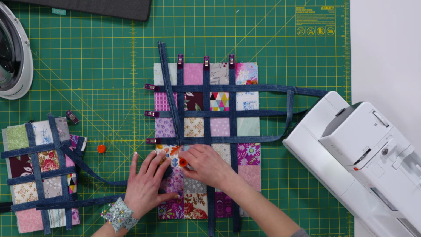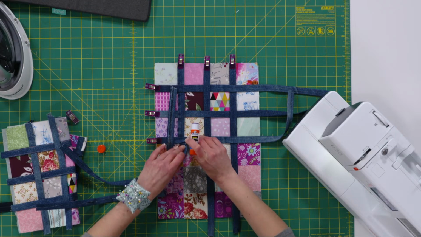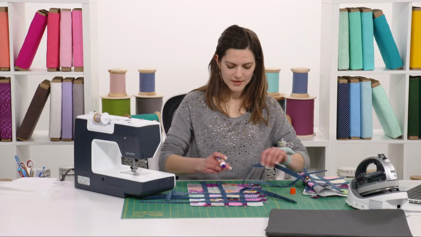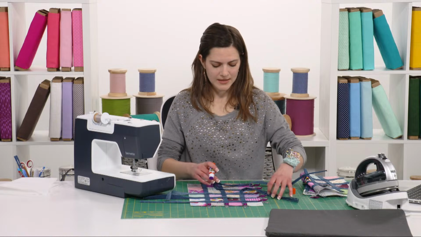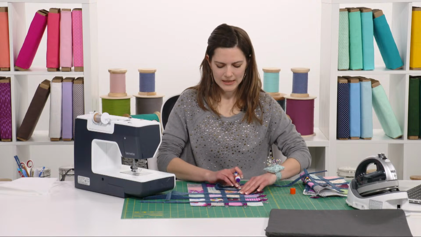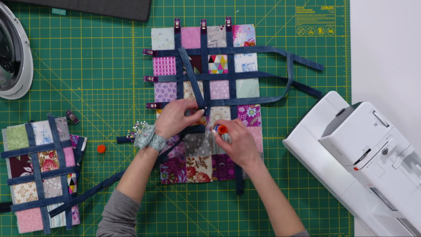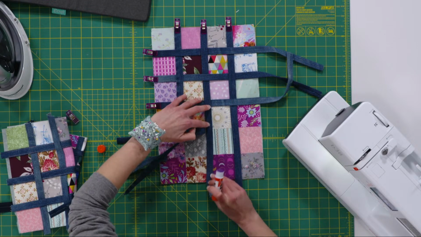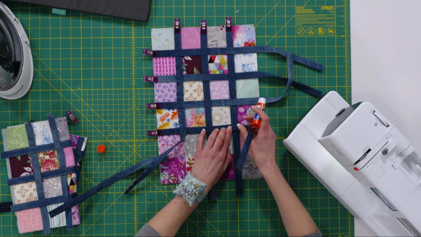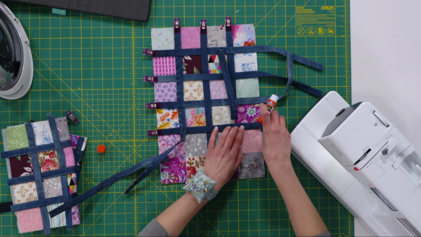A couple more seams, and then we will take this to the machine and stitch. And the color of thread that you use when you stitch these edges down also can add a decorative effect. So on my small one that I did, I used blue thread so that it would blend in. On this one, I'm going to use a brighter thread. I want to use a gray so that you can see the stitching, and we'll see how we like that effect.